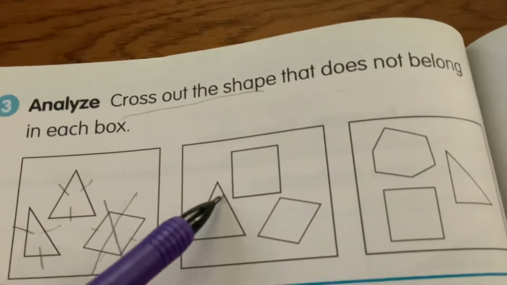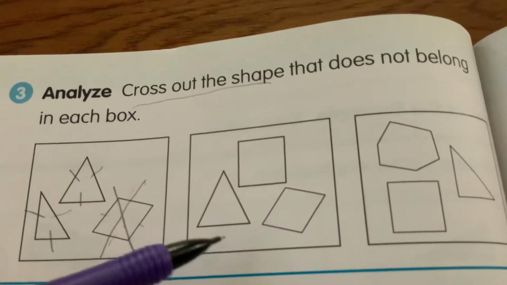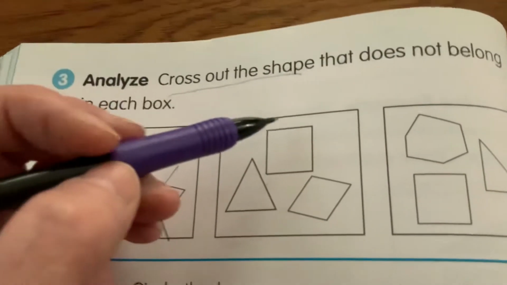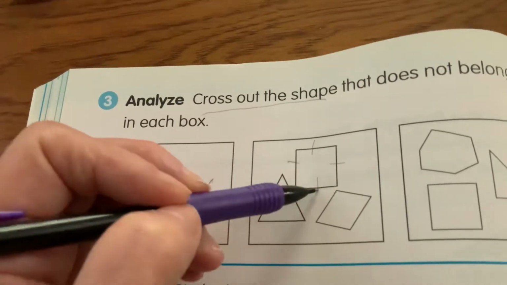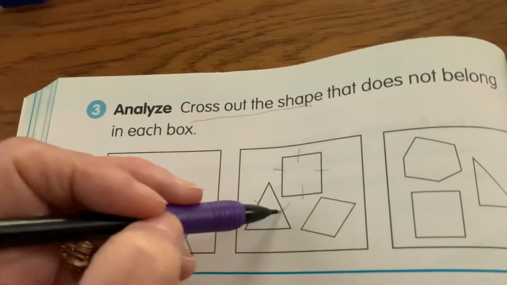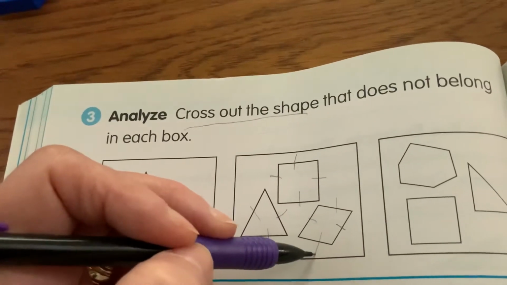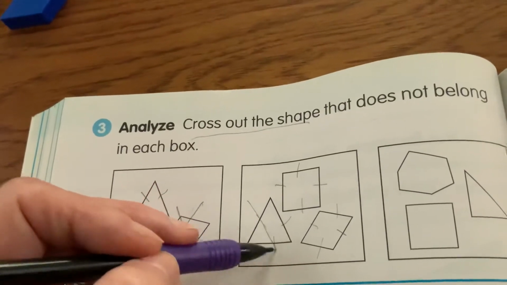Okay, looking at these 3 shapes, which one does not belong? What did you pick? Well, if we're looking at the attribute of sides, we could say 1, 2, 3, 4. 1, 2, 3. 1, 2, 3, 4. So which one did not belong? This one did not belong.